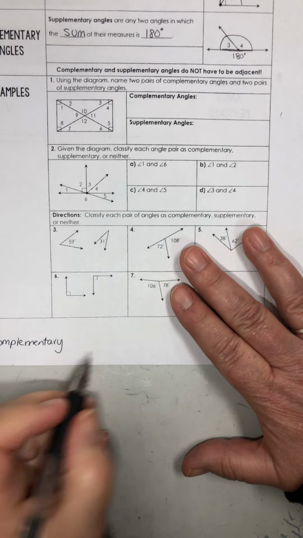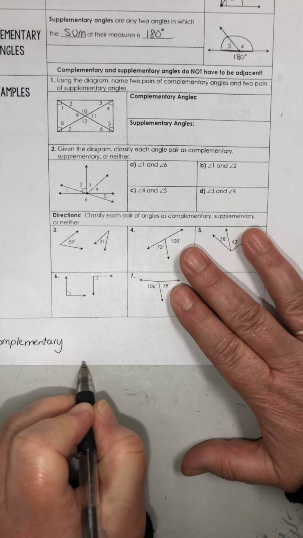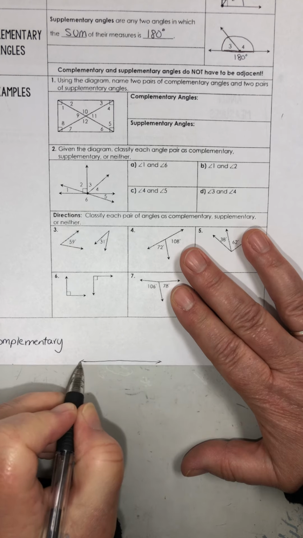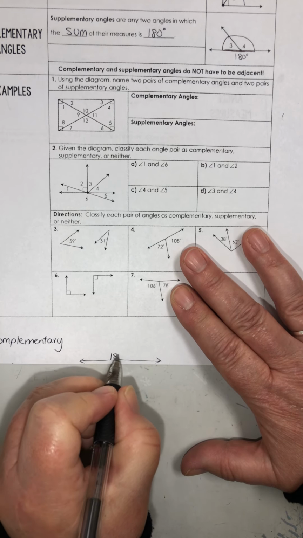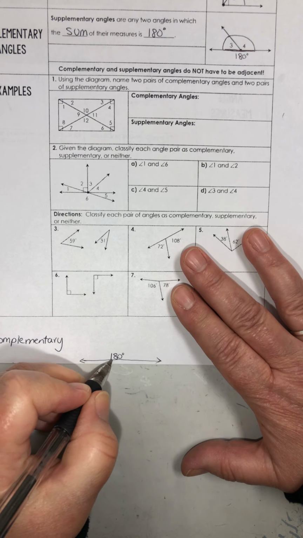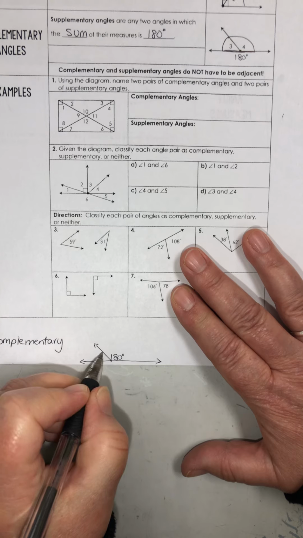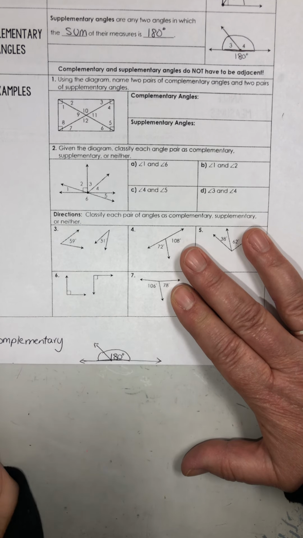Whereas if we go over here into the middle of the paper, we have this straight line here at the bottom. And as we were doing in our last lesson, a straight line has an angle of 180 degrees. And if we divided that into two different angles and we added them together, they would create this 180 degrees.